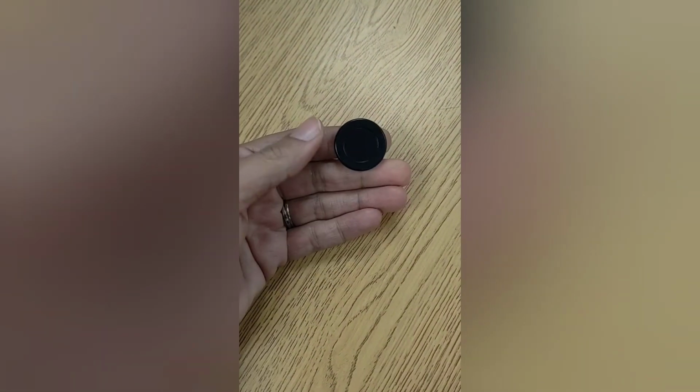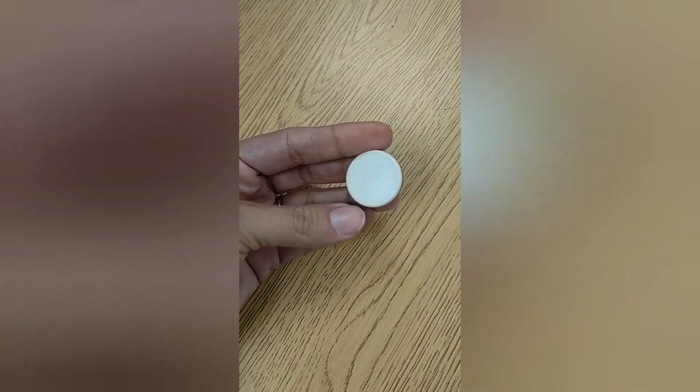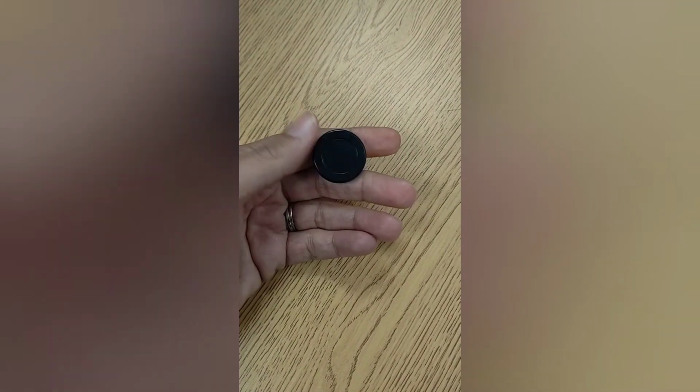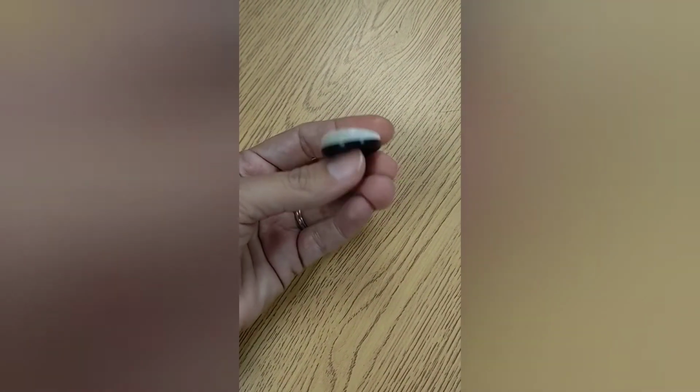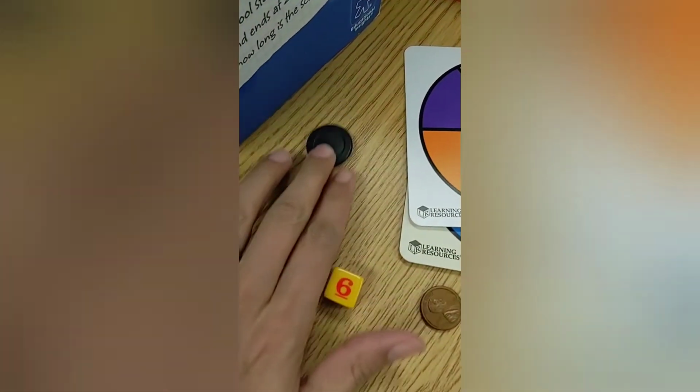This last one, this is a 2-sided counter. So I have black here and white here. I could flip this like I flip a coin. And my outcome, I've landed on black here. My outcome would either be black or white, and I have an equally likely chance, a 50-50 chance of getting one color or the other.